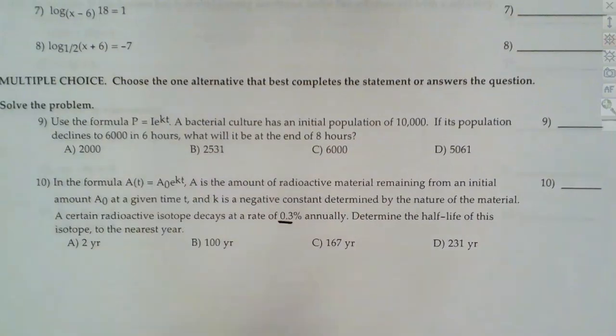And so here's our formula. Now we have to find our initial value, initial K again. So it says a bacteria has an initial population of 10,000. Its population declines to 6,000 in 6 hours. What will it be at the end of 8 hours?